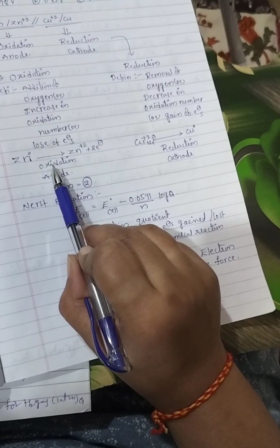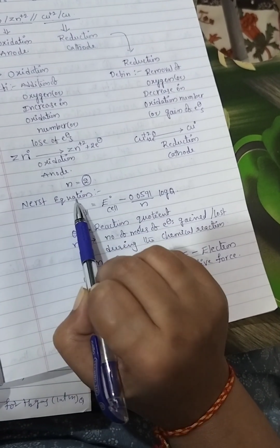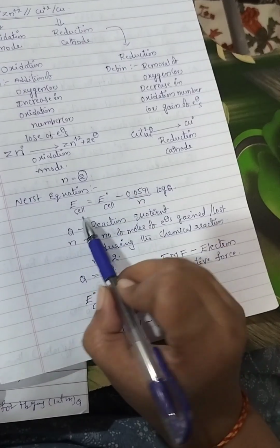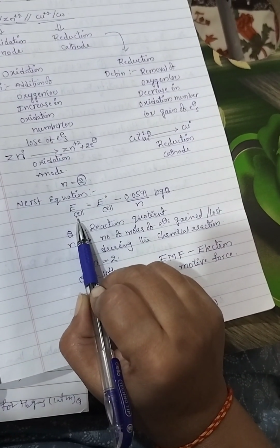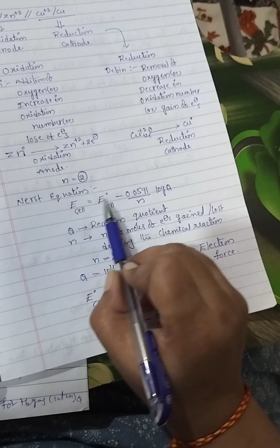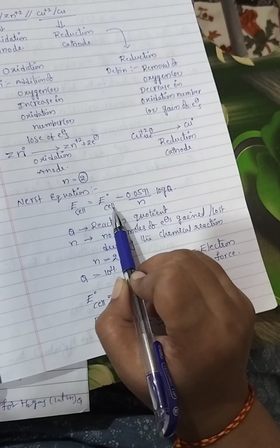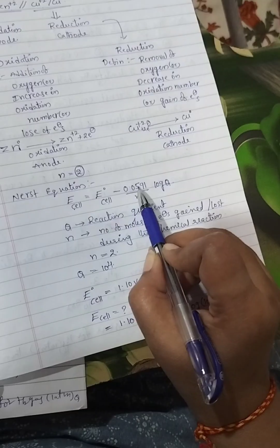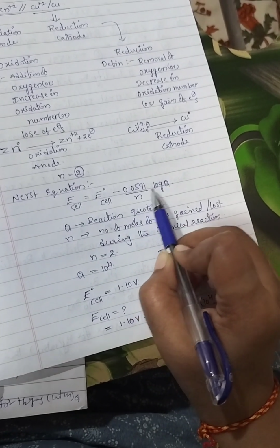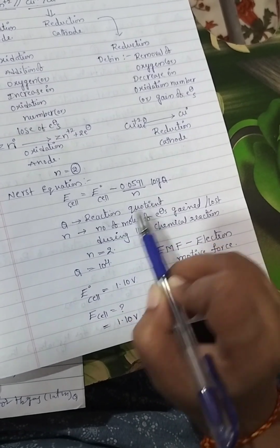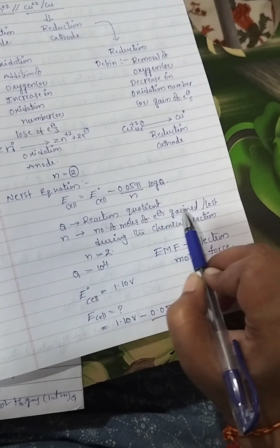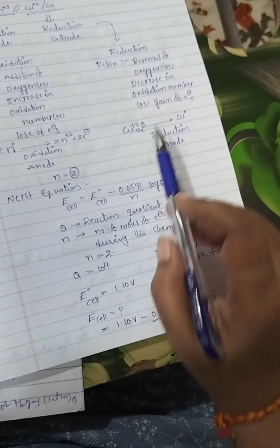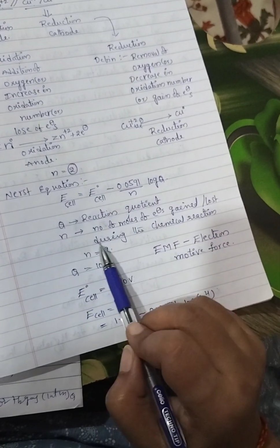Now we write the Nernst equation: E cell is equal to E naught cell minus 0.0591 by n log Q. Here E cell is the electromotive force of the cell and E naught cell is the standard electromotive force of the cell. Q represents the reaction coefficient and n represents the number of moles of electrons gained or lost during the chemical reaction. See, here lost, here gained. These are represented by the n value.